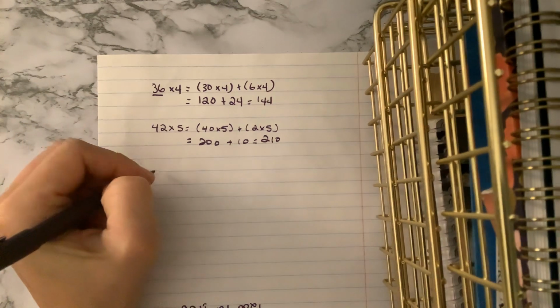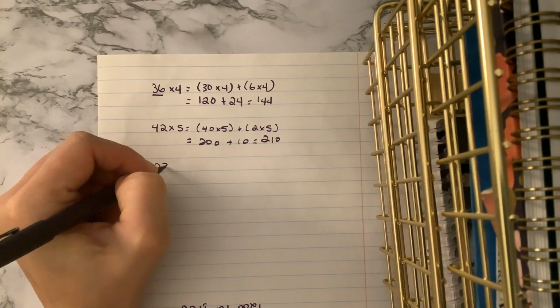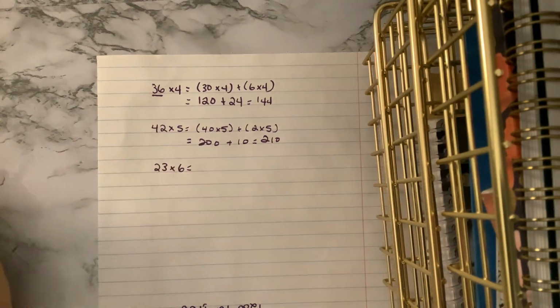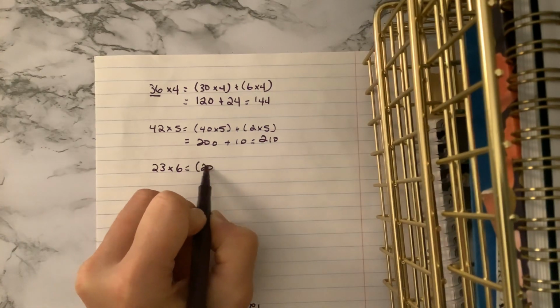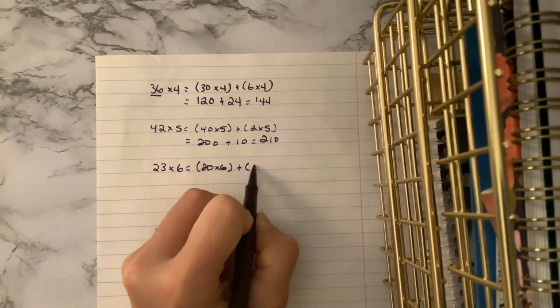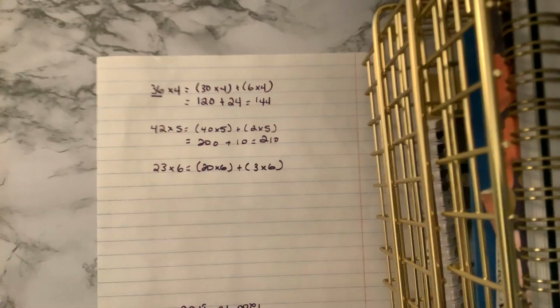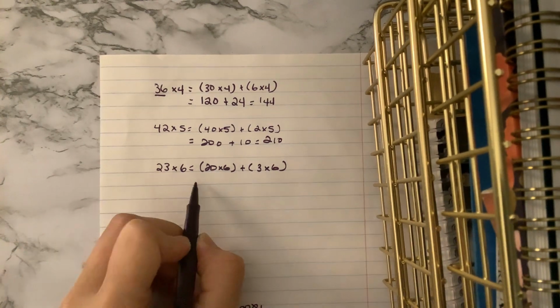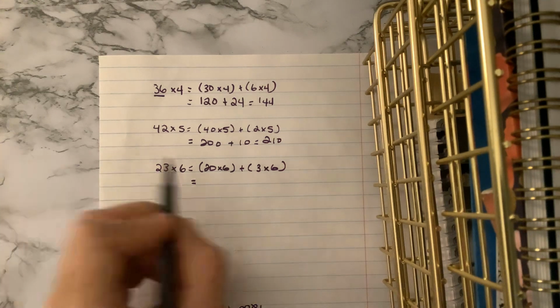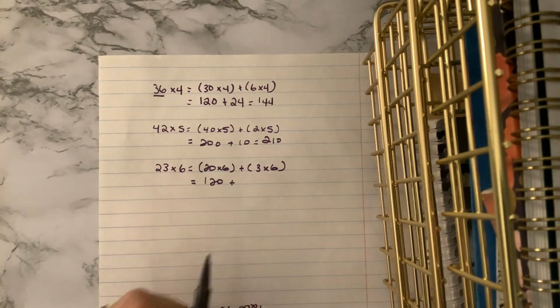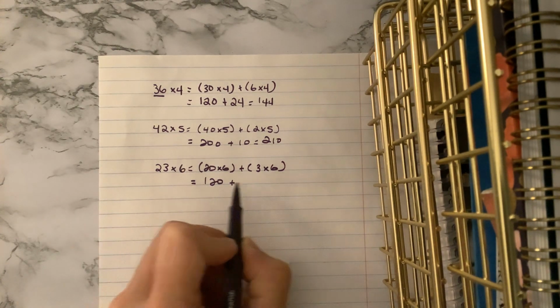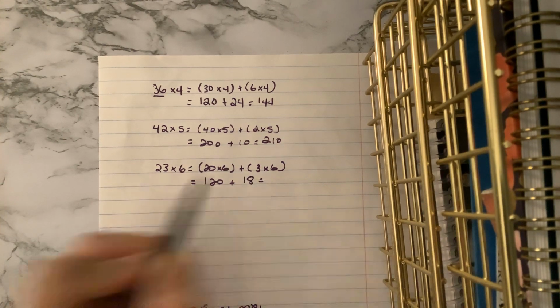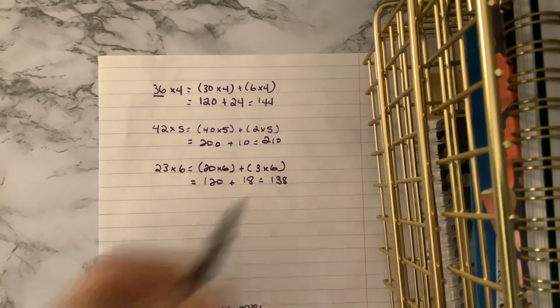Let's try one more. 23 times 6. So we're going to do 20 times 6 plus 3 times 6. If you have not paused yet, go ahead and finish this without me and then come on back and see how you did. So doing your multiplication, you should have done 120 and 18, which when you add together is 138.